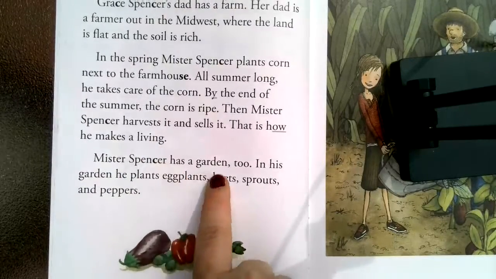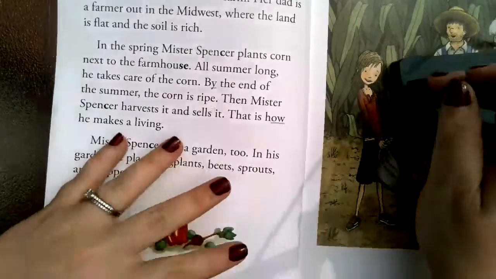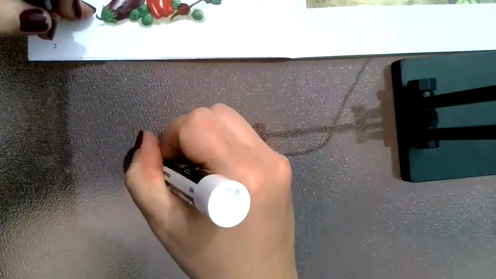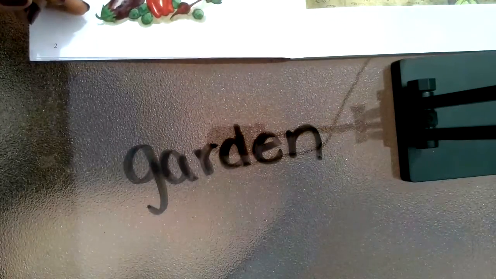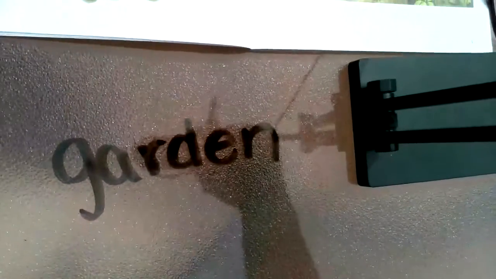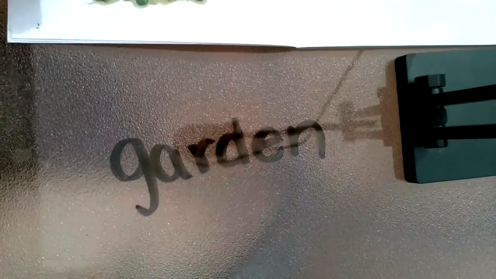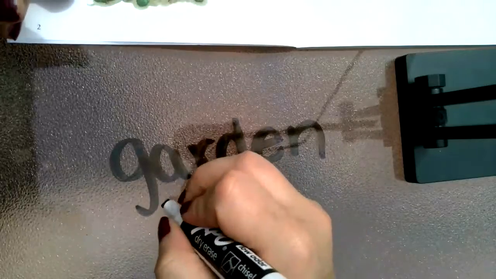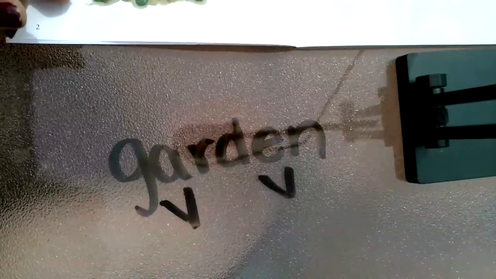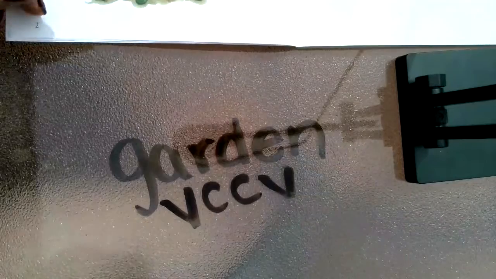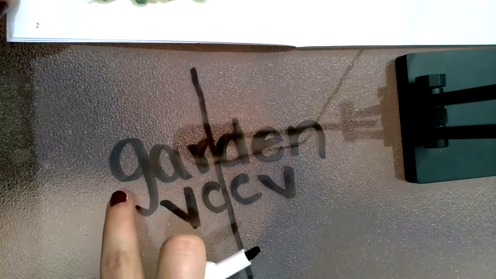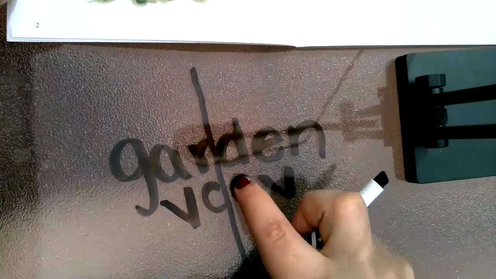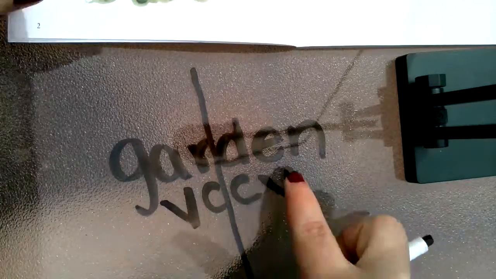Mr. Spencer has a garden too. Let's look at the word garden and how I know that word is garden. Garden, so you can see it good, follows the same pattern that Spencer did. I've got a vowel and a vowel with two consonants in the middle. Usually we'll divide down the middle. Gar, den, garden.